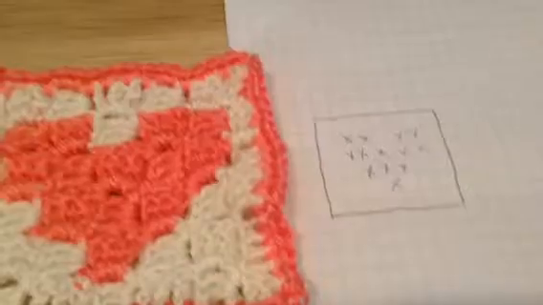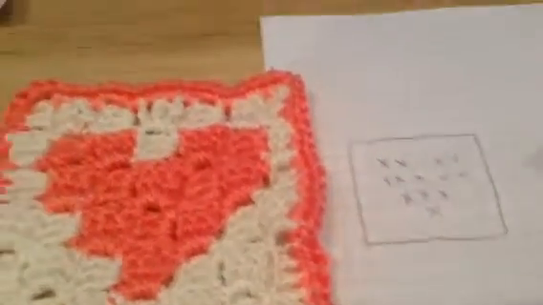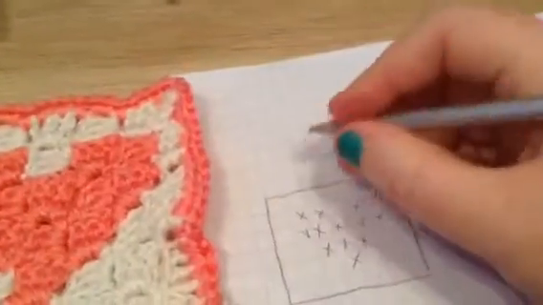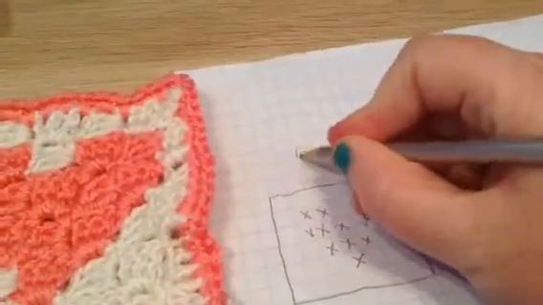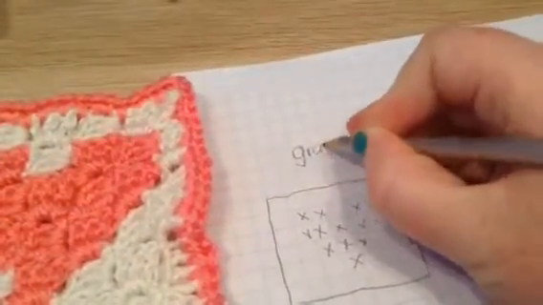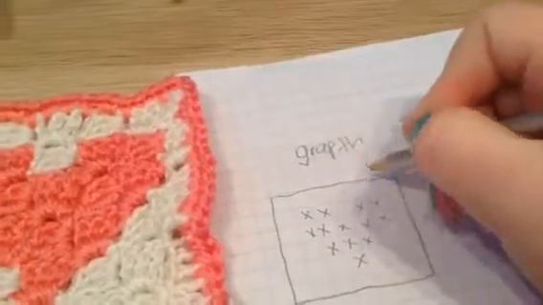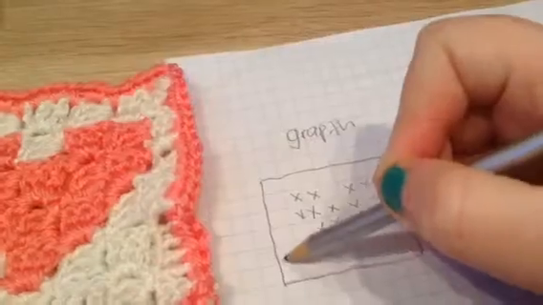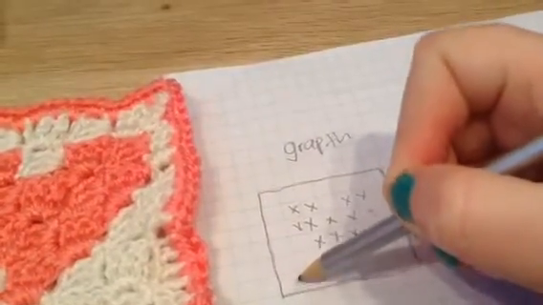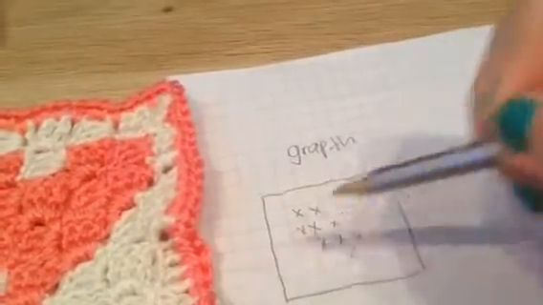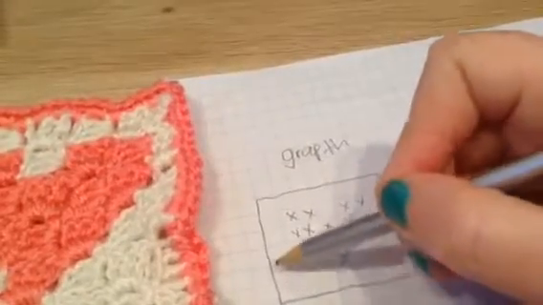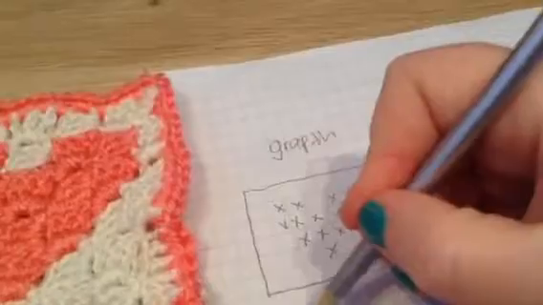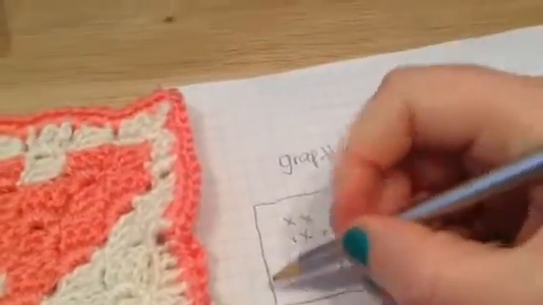Now you could just follow along the graph, or you can create a written pattern, and I'm going to show you how to do that. So this is the graph. Each of these boxes is worth 4 double crochets. So as long as you understand that, you could just go along and follow. But I'm going to show you when we crochet in a diagonal.